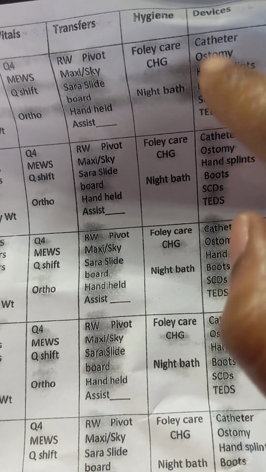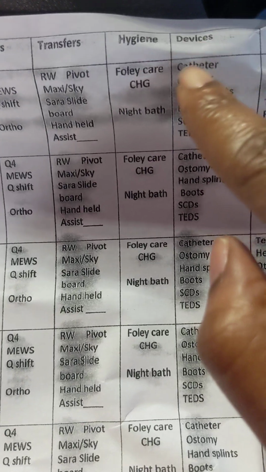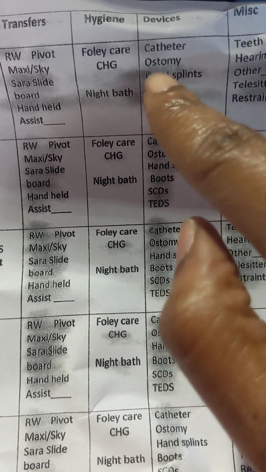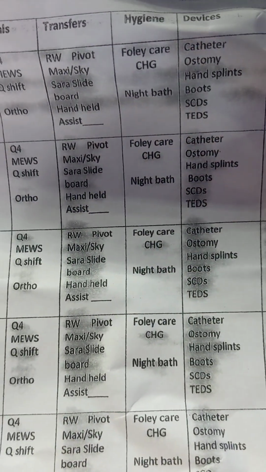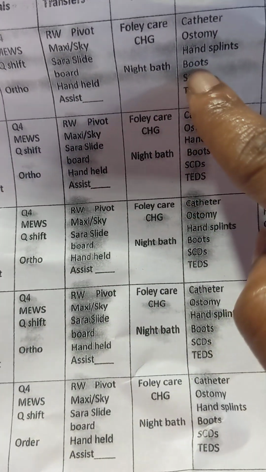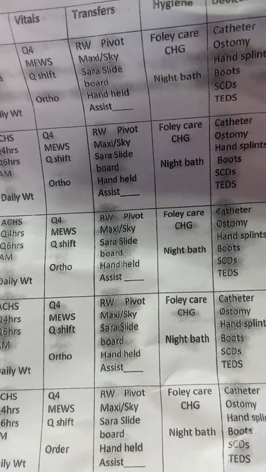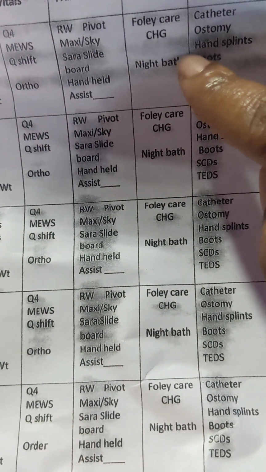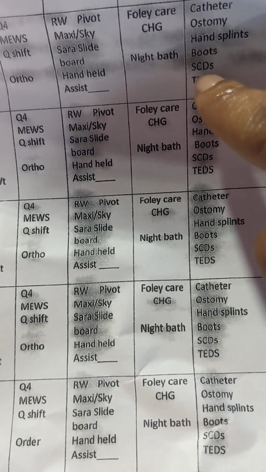Then for the devices: catheter. I want to know if they have a catheter. An ostomy bag, if I got to empty it out. Hand splints, if I got to put hand splints on them. Boots, I call them the moo boots. I want to know if I have to put those on.